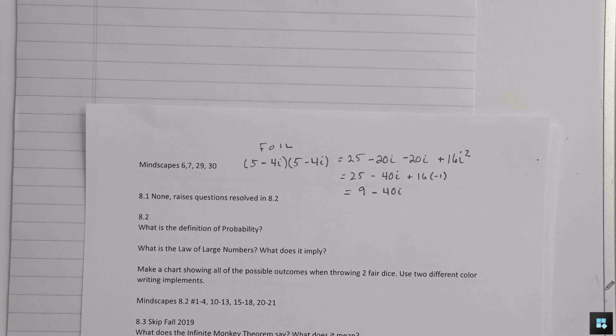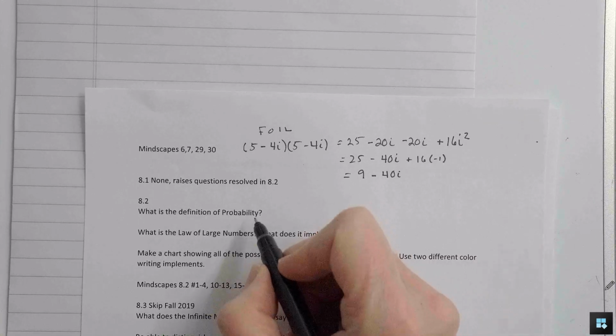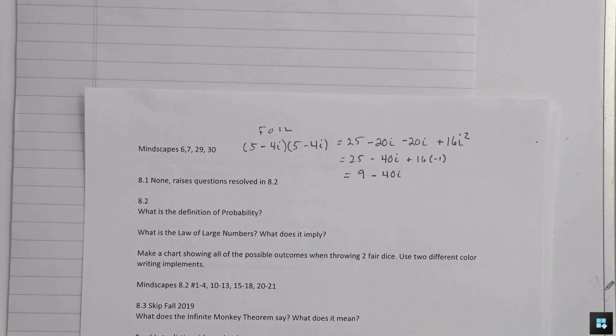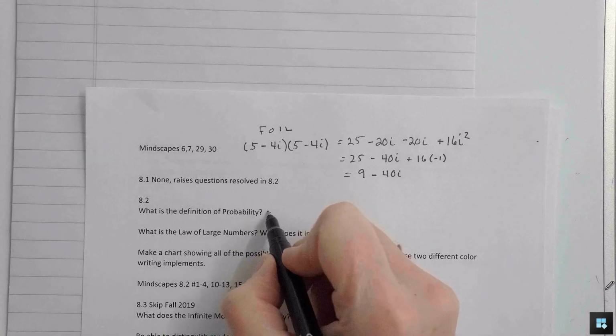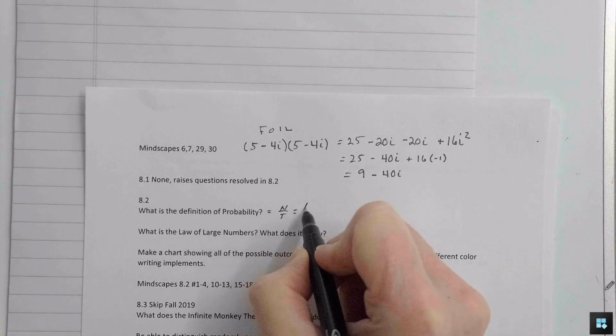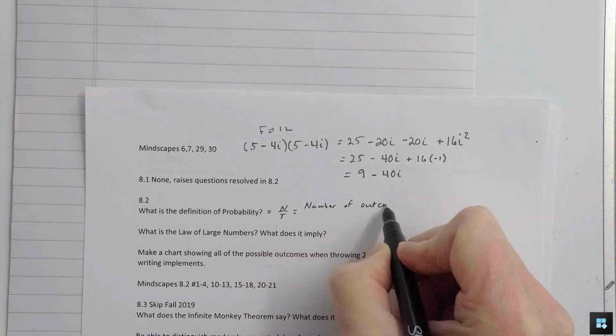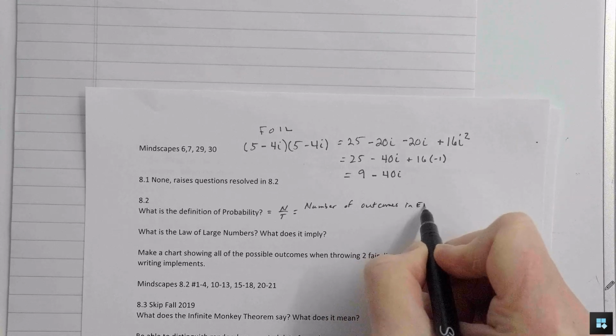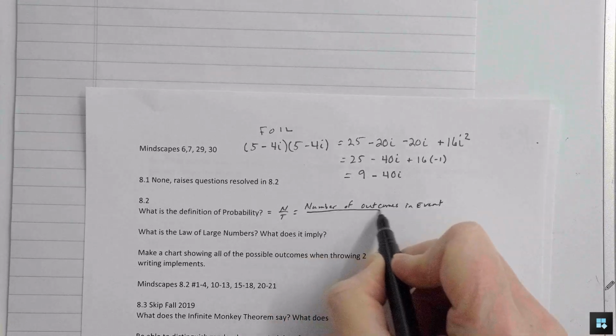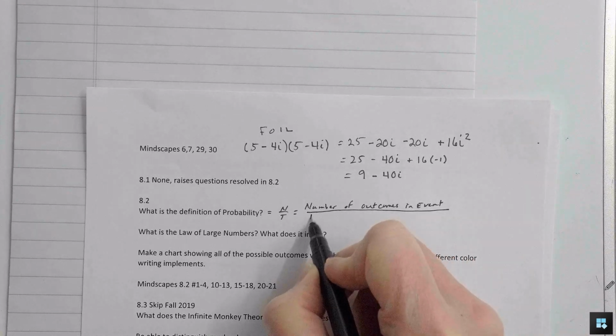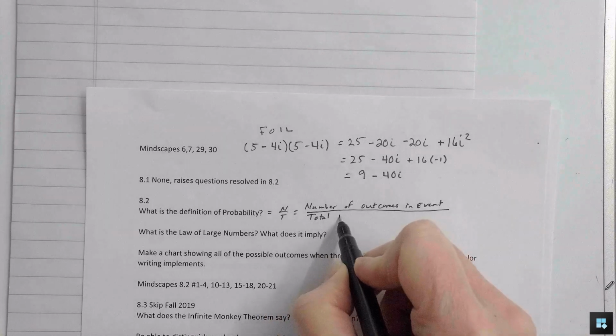All right. Any questions? That brings us to 8.2. Who had 8.2? Can you please tell us the definition of probability? N over T, N is the number of outcomes of E, which is the event, and T equals the total number of equally likely outcomes. Thank you. Number of outcomes in the event divided by total number of equally likely outcomes.